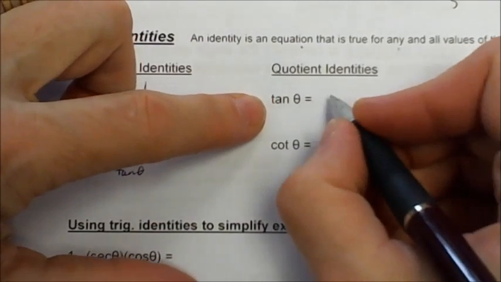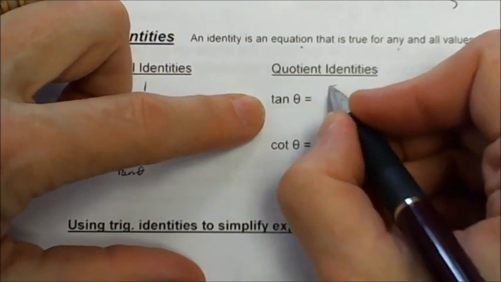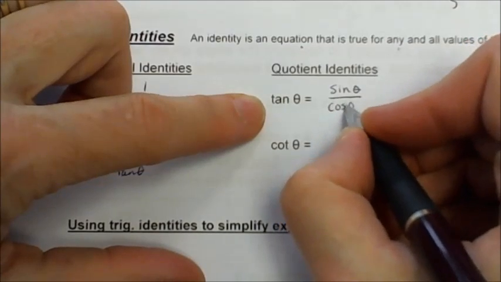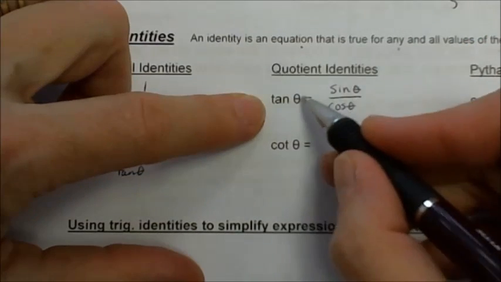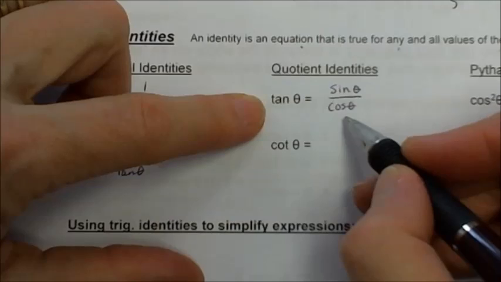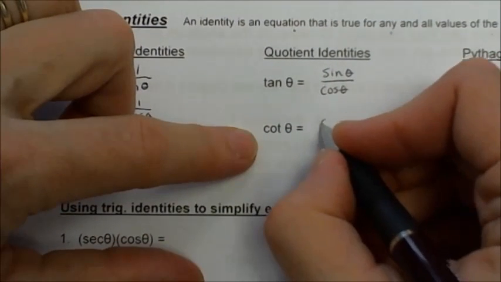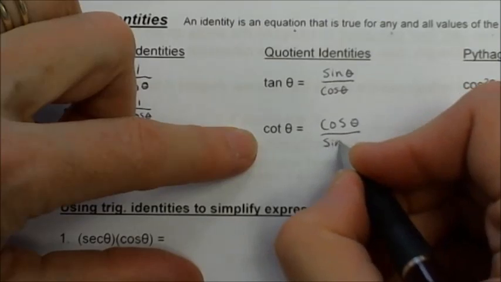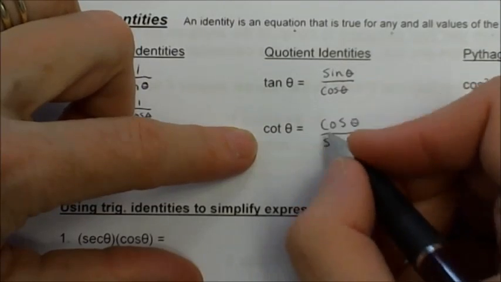Also, we have learned that tangent, as far as a quotient goes, is the sine of that angle divided by the cosine of that angle. It's true no matter what value of theta you put in here. And the cotangent is the upside down tangent, so we've got the cosine on top and the sine on the bottom. So that's always true.